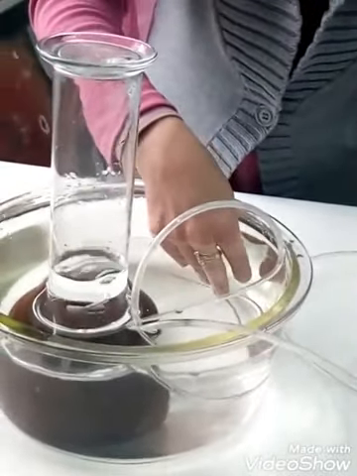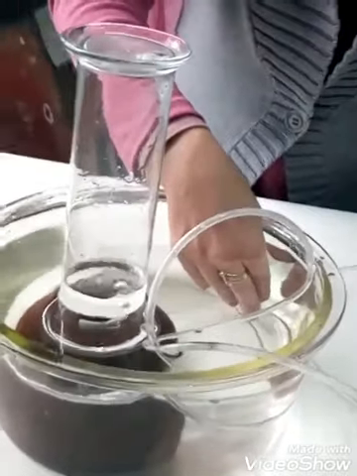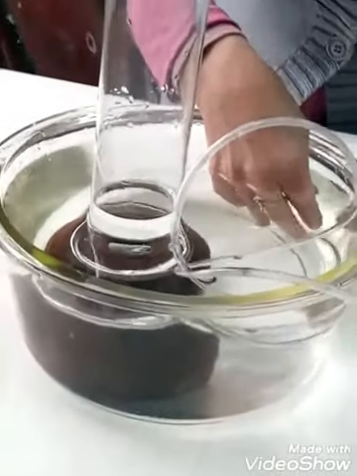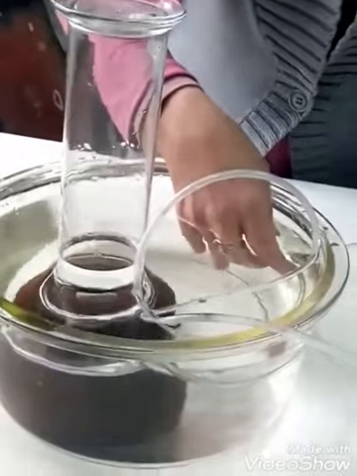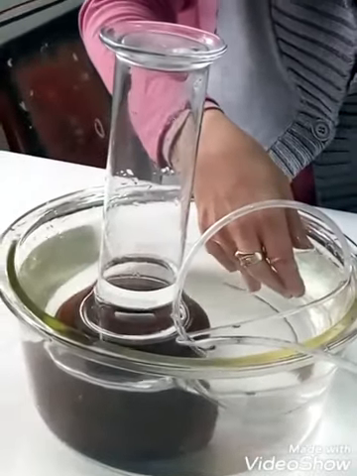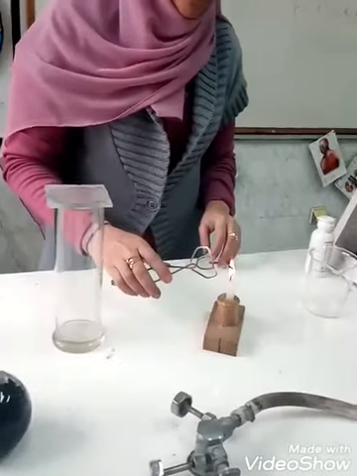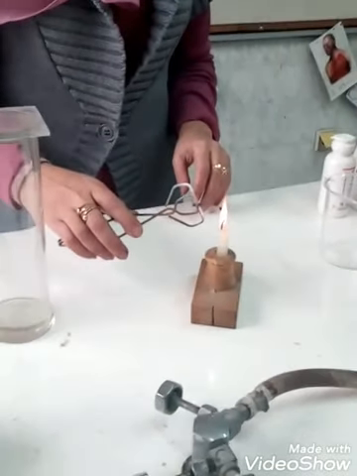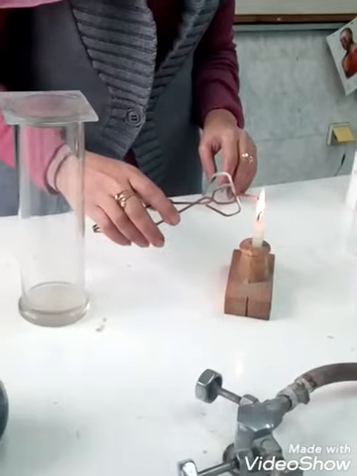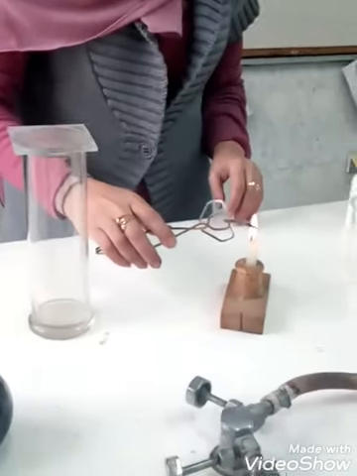As you notice, oxygen is collected by the downward displacement of water. Now we burn a magnesium ribbon and put it inside the cylinder containing oxygen gas.